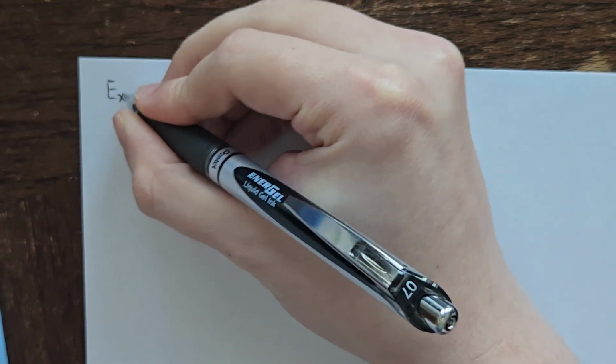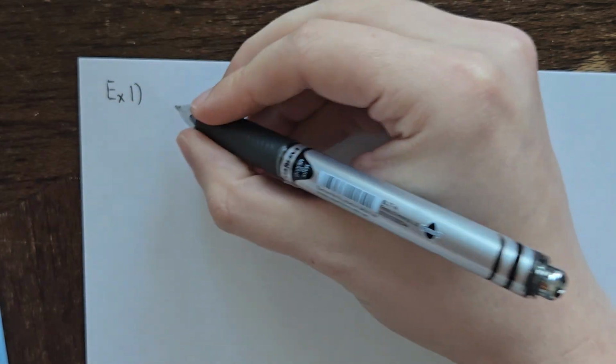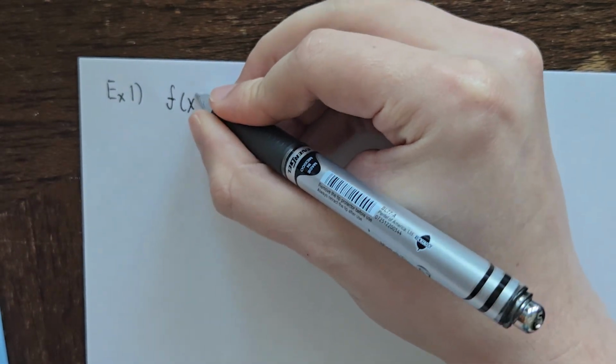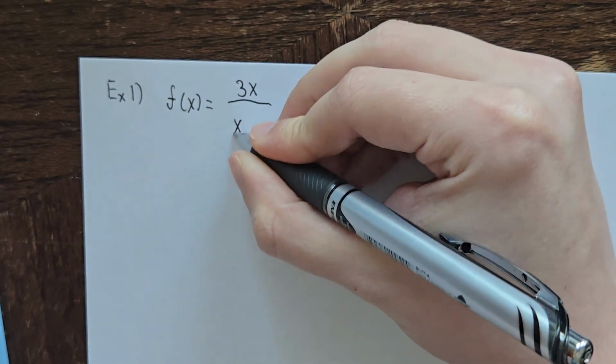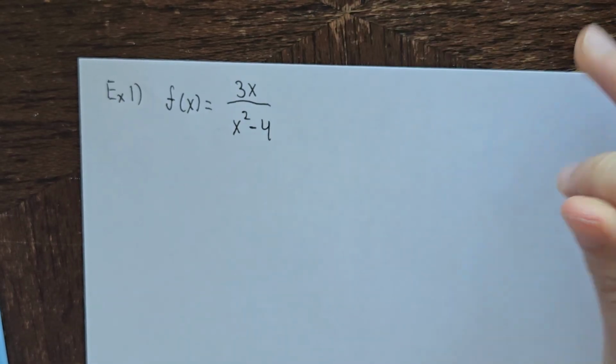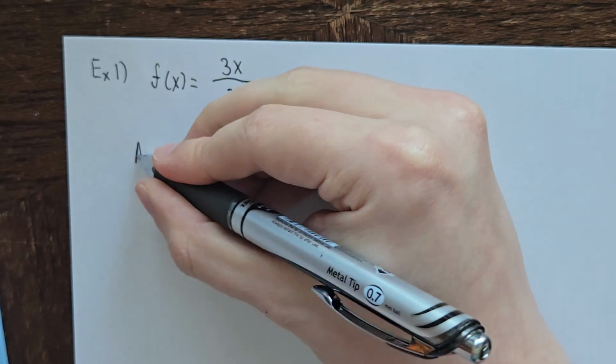We'll do example 1. The function I'm going to give us to play around with first is f of x is equal to 3x over x squared minus 4. And we're going to ask some questions about this and play around with it. The first one that we're going to look at is to find the domain.